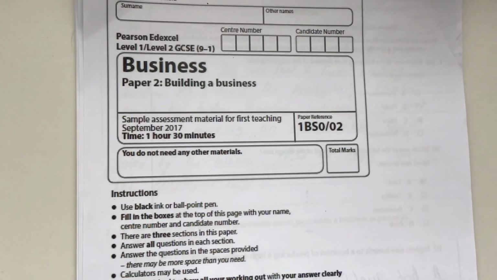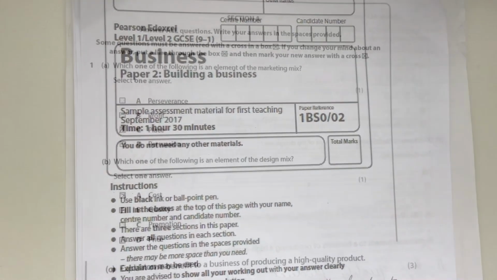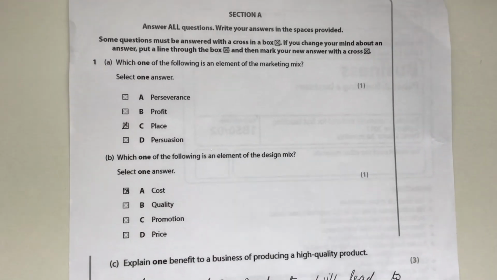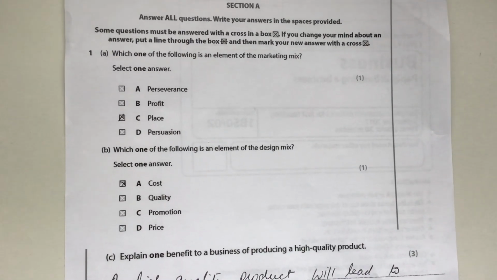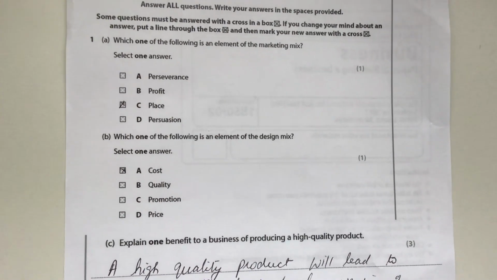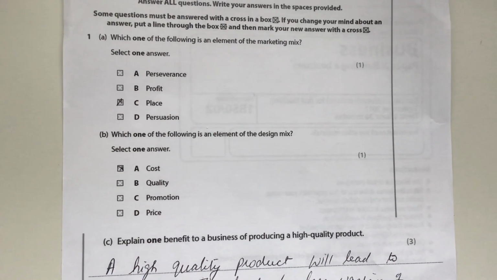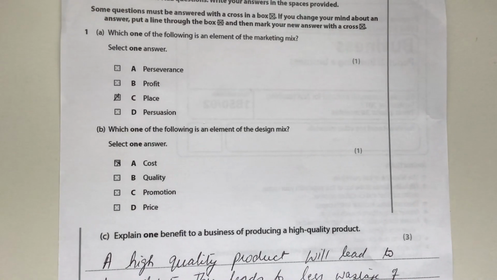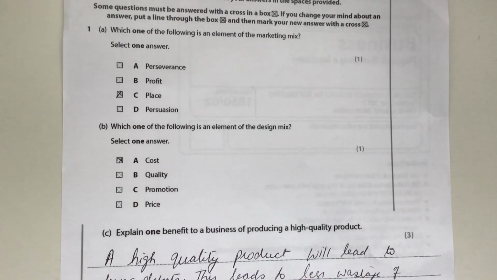This is another paper 2, which is based on theme 2. Section A starts with multiple choice question. Which one of the following is an element of the marketing mix? So marketing mix is 4 P's: price, place, promotion and product. So it's place, C. Which one of the following is an element of design mix?